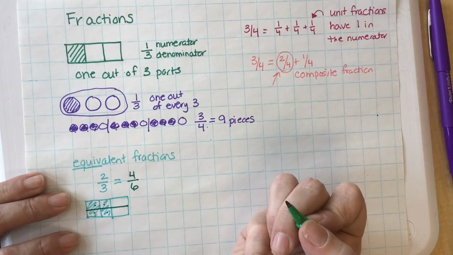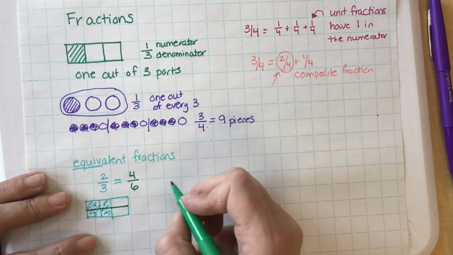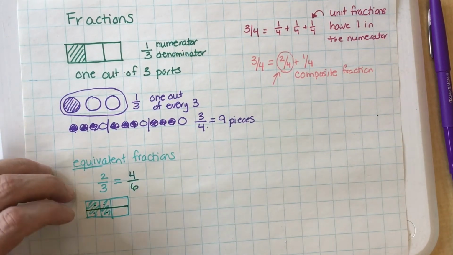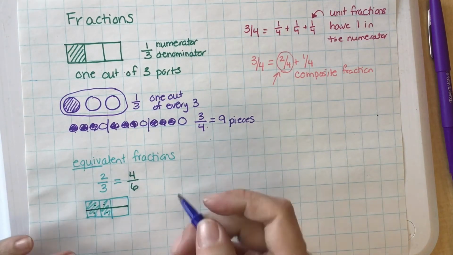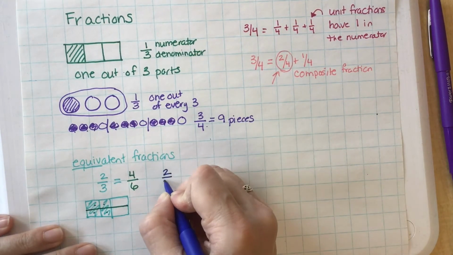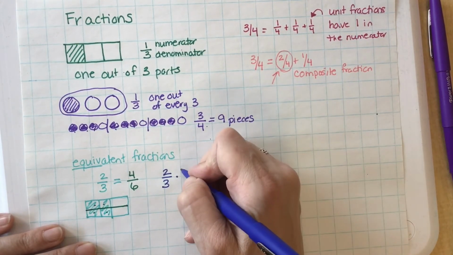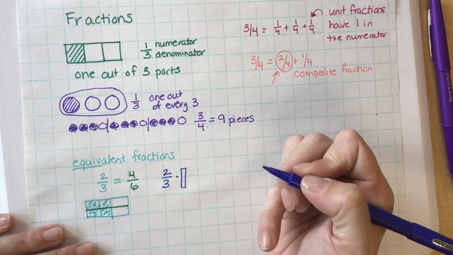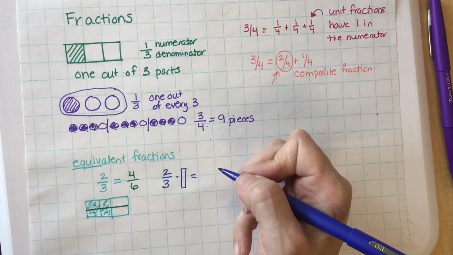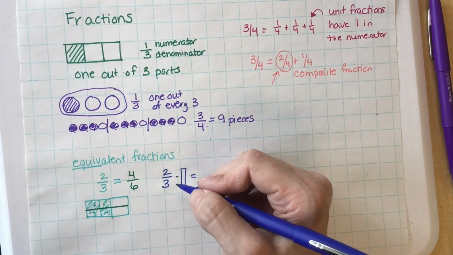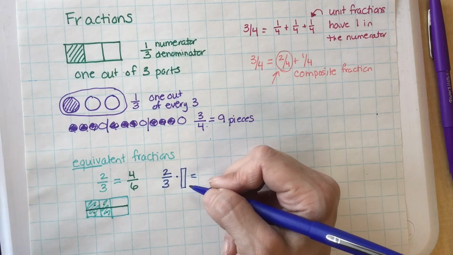That's great. I noticed when I did that, 2/3 and 4/6 can be related in another way. Watch this. 2/3. If I multiplied 2/3 times 1 whole, then I would get a number that was equal to 2/3, because anything times 1 is itself.